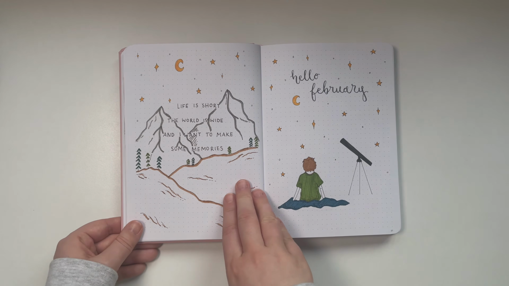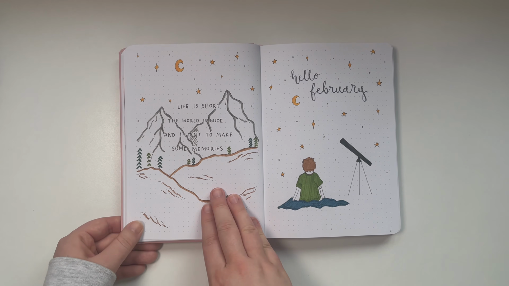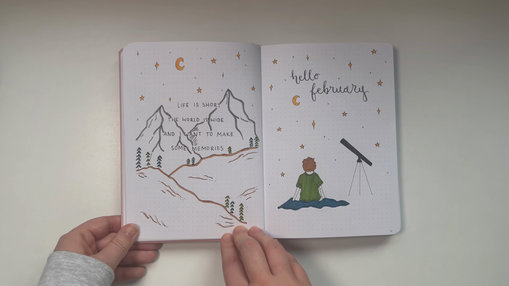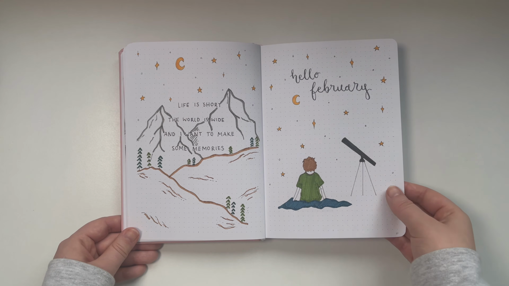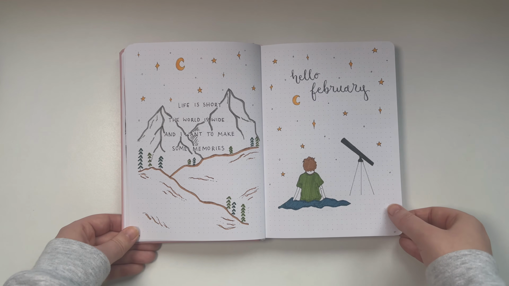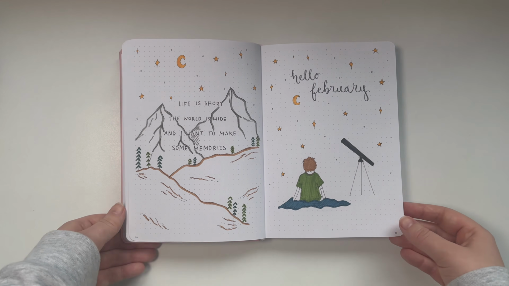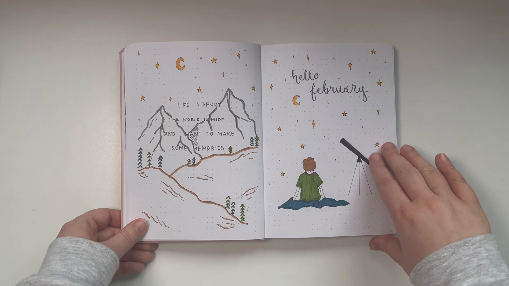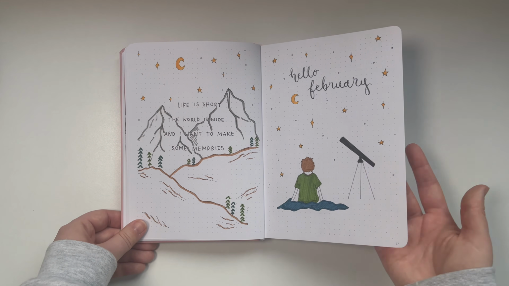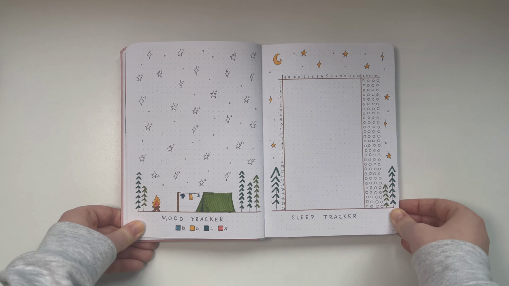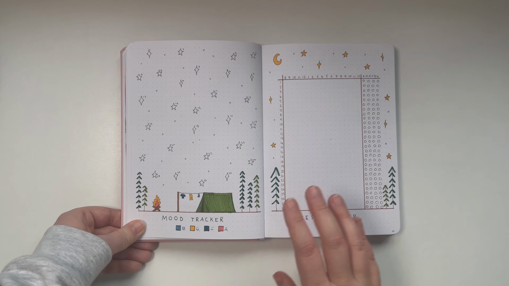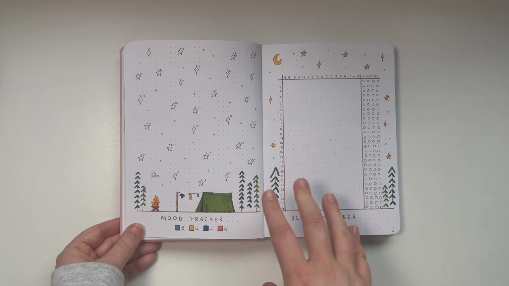So I've got my quote page on the left, which is a quote from Mamma Mia, and don't ask me why it was in my head, but it was, and it works perfectly. Then I've got my cover page, so the theme is like nature, outdoors, wilderness, camping, stargazing, all of that kind of adventure-y stuff. Because I didn't fancy doing a Valentine's theme, I just wanted to do kind of a love theme, but something I love to do. So that is the reason why I chose this theme.